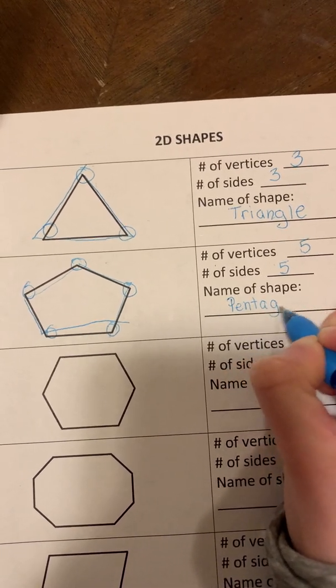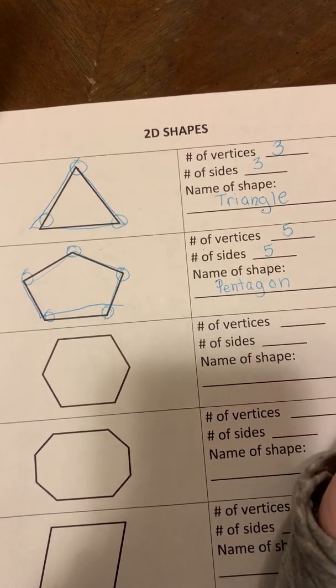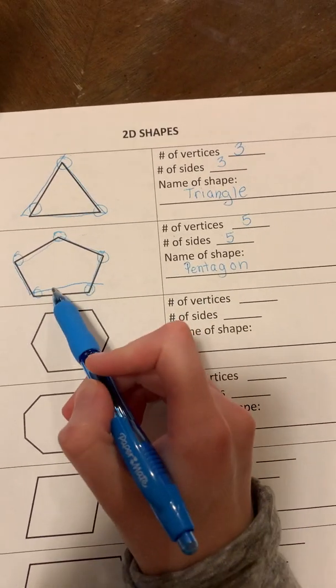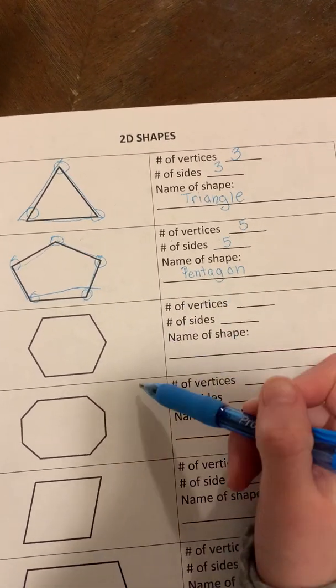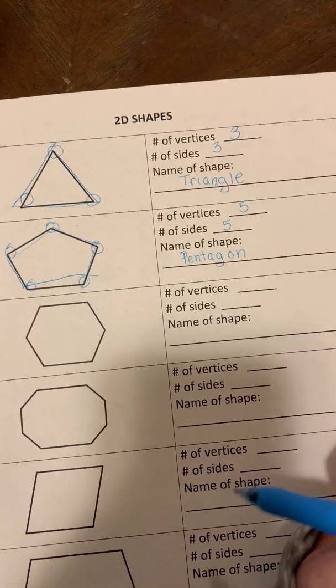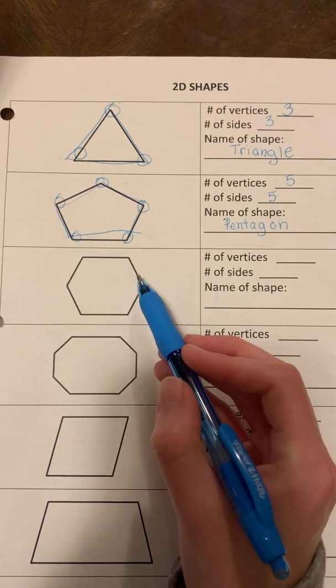A pentagon. If you need to pause the screen to write that, go ahead and do that. We call this a pentagon because it has 5 sides. Penta means 5, gon means shape. 5-sided shape, pentagon. All right, let's try this one here.